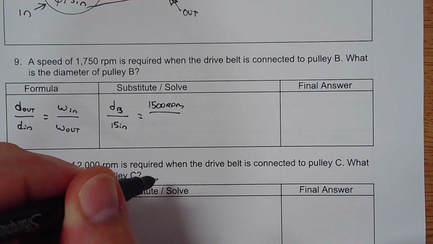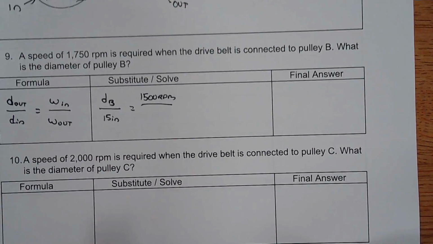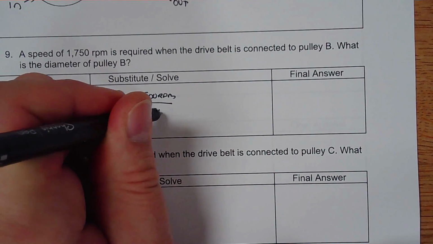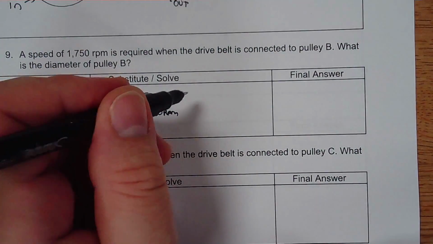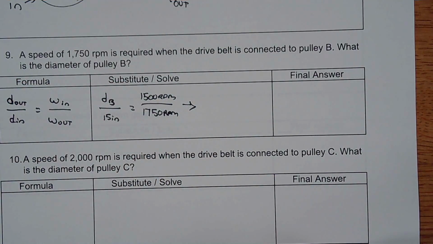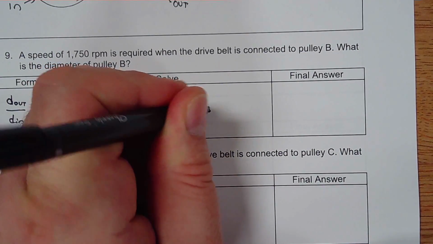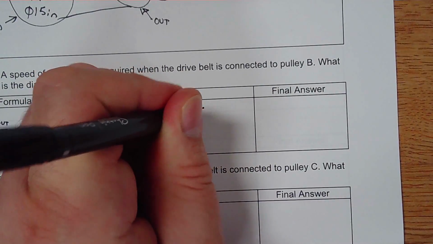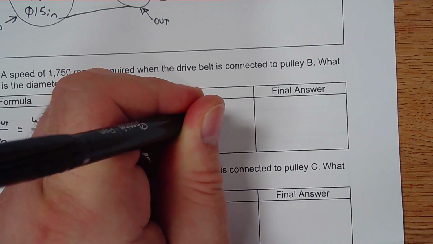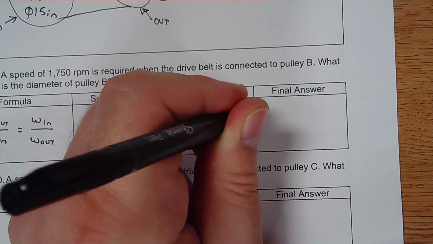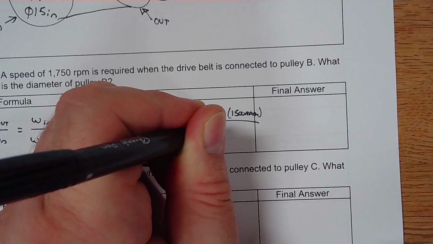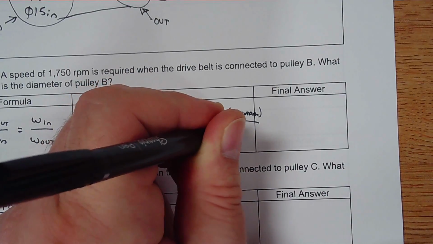Divided by the, we want 1750 revolutions per minute. 1750 RPM. All right. And then that leads us to dB equals 15 inches times 1500 RPM over 1750 RPM.